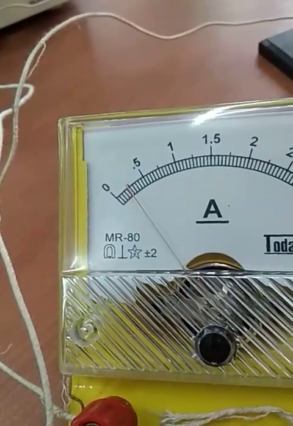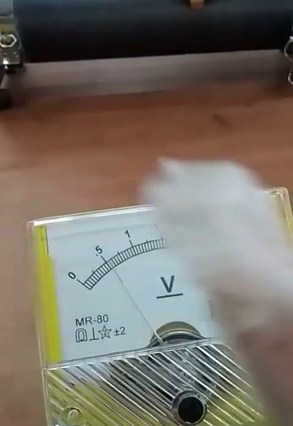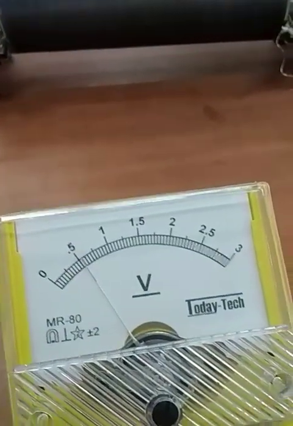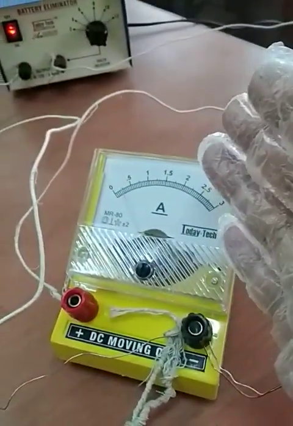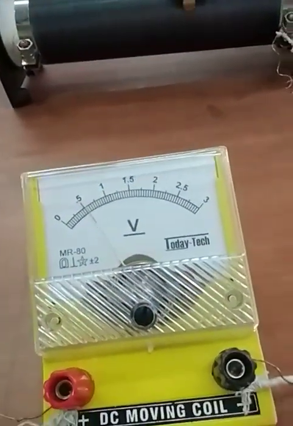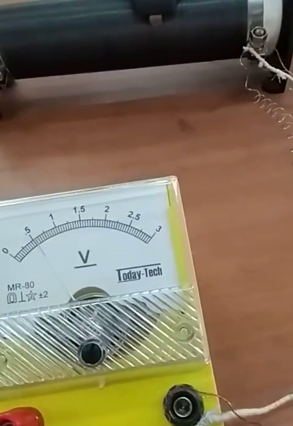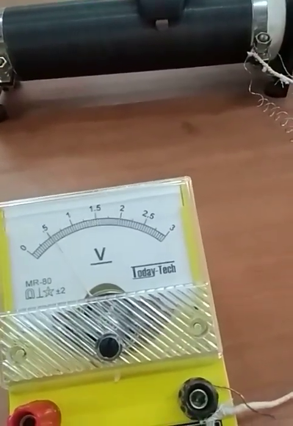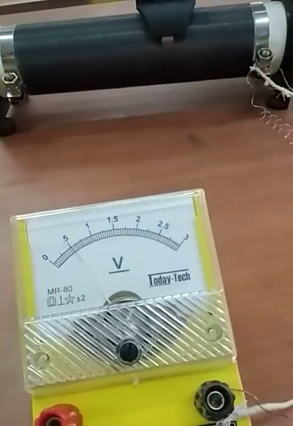Now it shows the readings. You can check that it is 0.25. Now the ammeter is showing the reading 0.25. Here we can check the readings from the voltmeter, it is 0.5 or you can say 0.6. So we got the two readings, the reading from the ammeter, that is of the current, and the reading from the voltmeter, that is of the potential difference. Now as you know, we have to plot a graph, so we will note down the readings from the ammeter, that is 0.25 ampere, and from the voltmeter 0.5 volt.